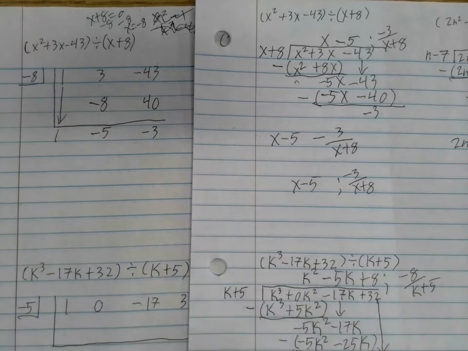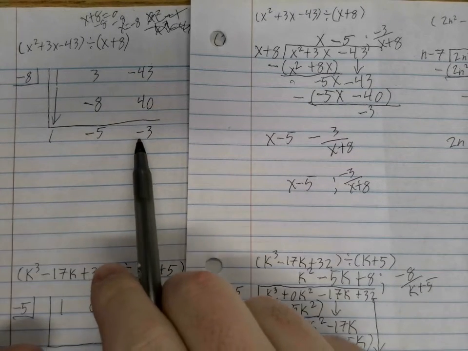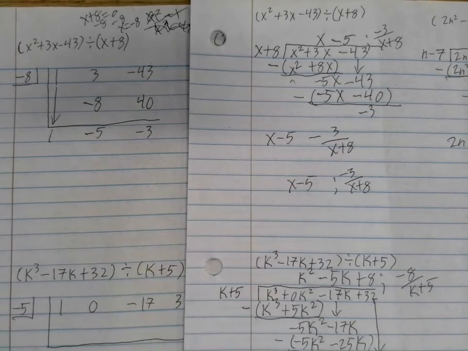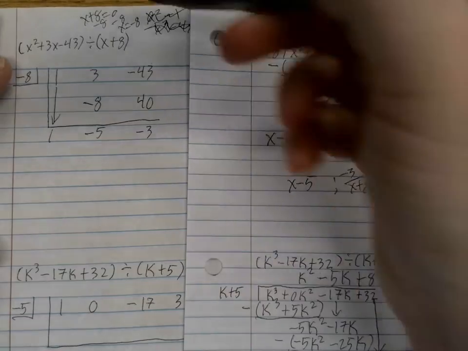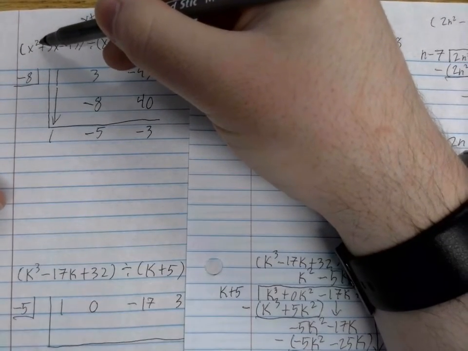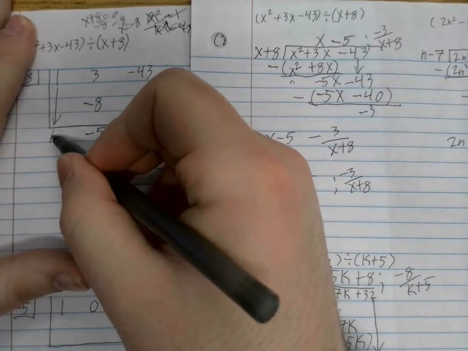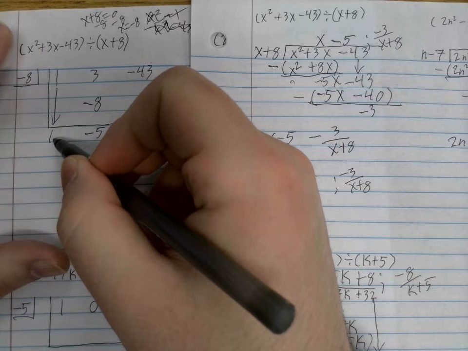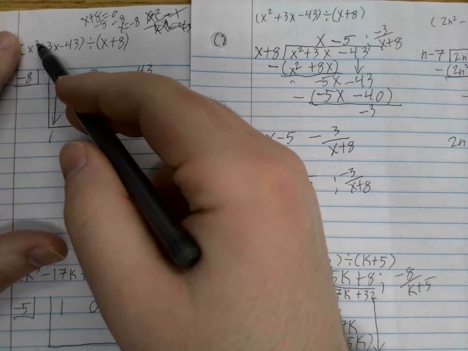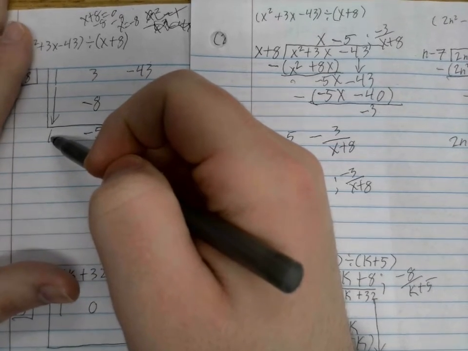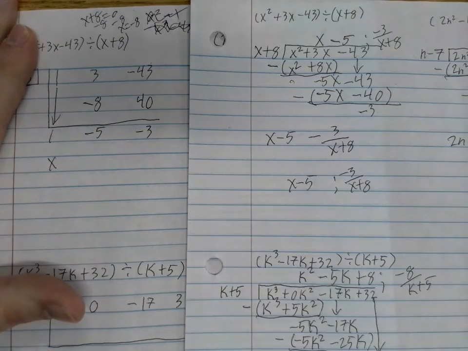So the question now is, how do I take this mess and turn it into this? Well, the answer to that is simple. You look at your highest exponent and you're just going to get rid of it. The highest exponent this will have will be 1 less than the highest exponent that this is. So if the highest exponent is 2, then this will have an x that has an exponent of 1. Or in other words, just x.